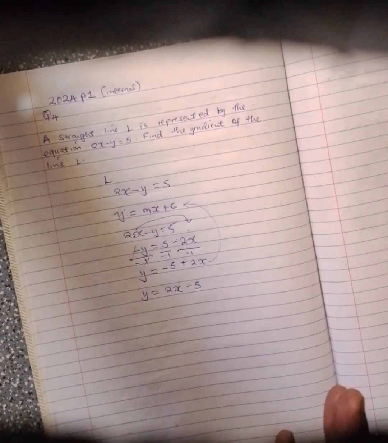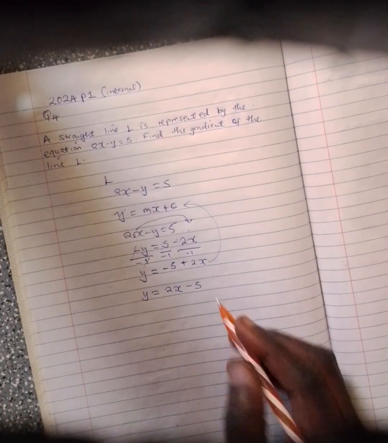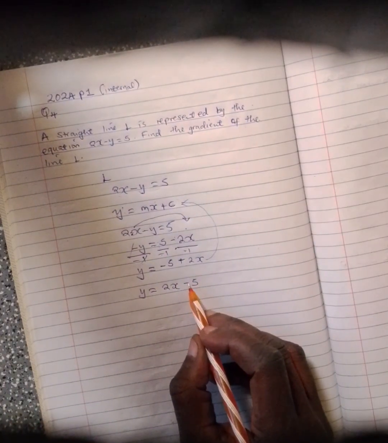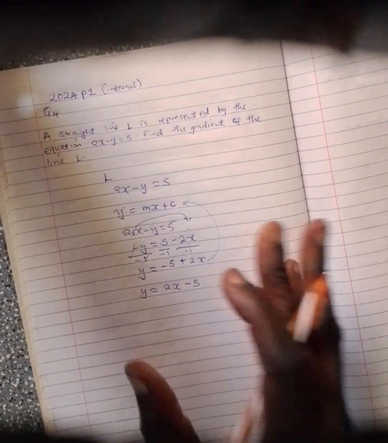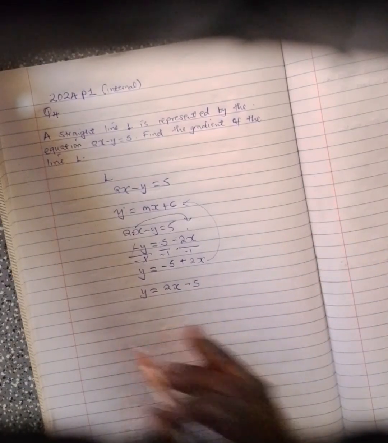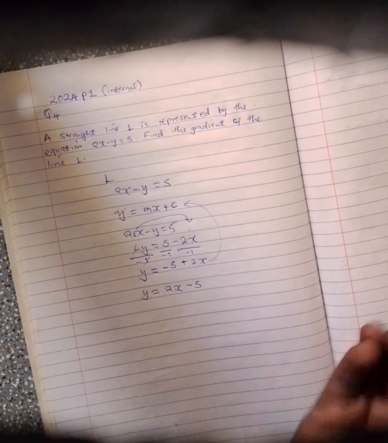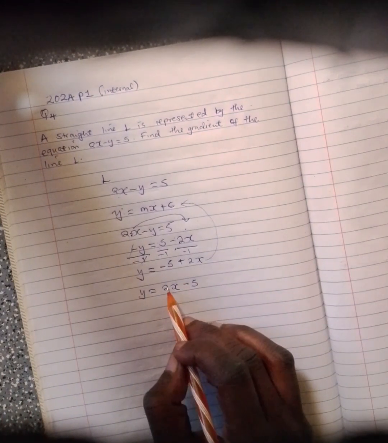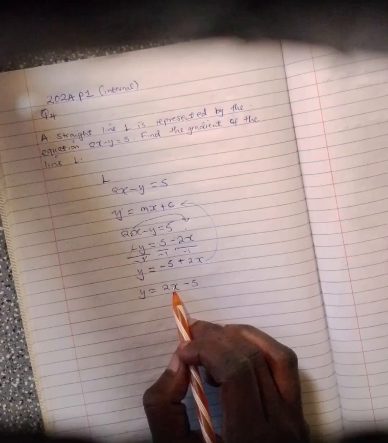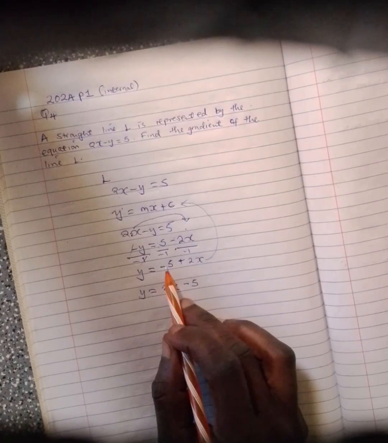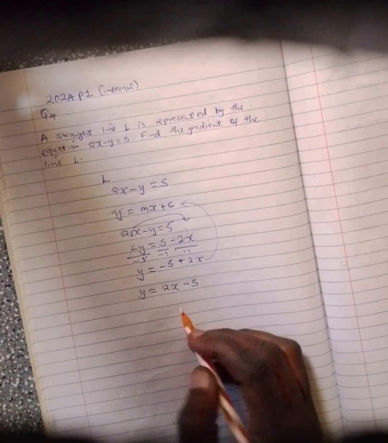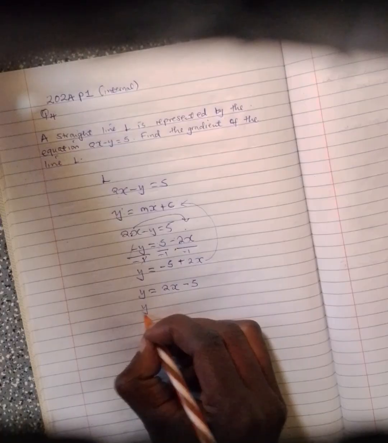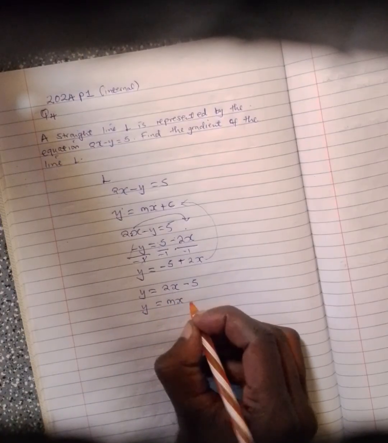They are not crossing an equal sign going to the other side. They will maintain their respective signs because they are on the same side. So 2x has the positive sign, and then 5 has the negative sign. So this equation is now in this standard form.